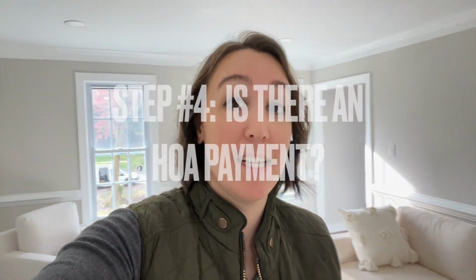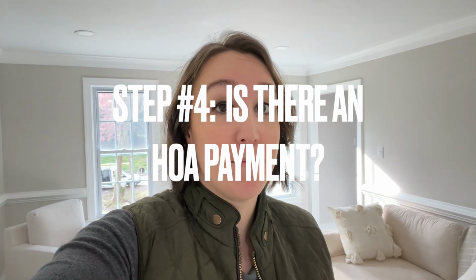You want to consider other monthly fees as well, like if a house happens to be located in a neighborhood with an HOA. That could be an additional monthly payment of anywhere between $20 a month to $400 or $500 a month, depending on what the HOA entails. If you're purchasing a condo, I've seen it go up to $700 or $800 a month.